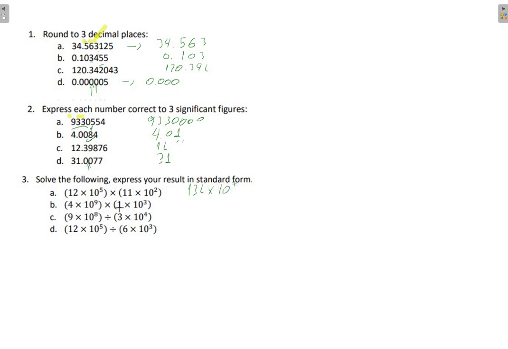In this case, you multiply 4 multiplied by 1 is 4, and you add the powers. 9 plus 3 is 10 to the power of 12. In this case, you divide 9 divided by 3 is 3. 8, and since you're dividing, you subtract 4 from 8. You have 3 to the power of 4. And in this case, since you're dividing, 12 divided by 6 is 2, to the power of 5 minus 3, 2.